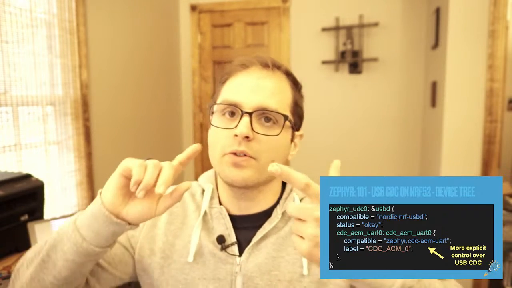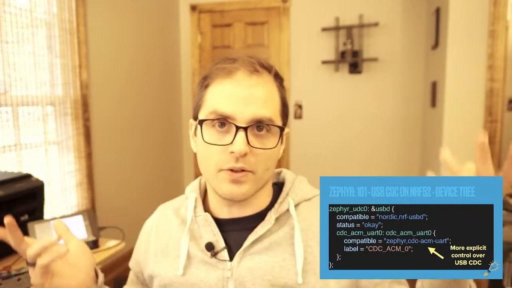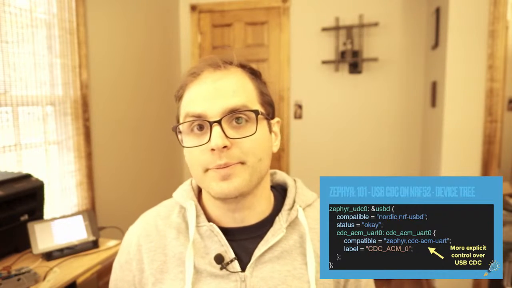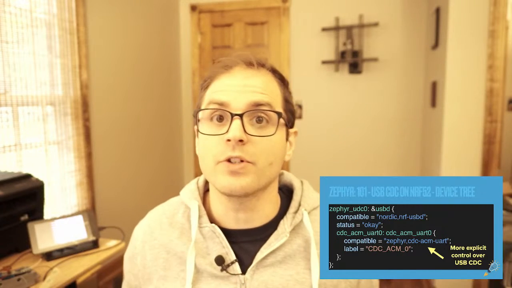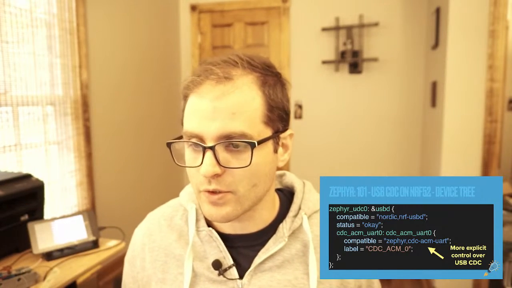So you can actually remap that and make sure it goes to the shell and make sure it goes to MCUboot and MCU manager and the console. Or you could select different ones for different things. So maybe you want to use a dedicated UART interface for the shell, for whatever reason, and then the console output can go out to USB. So this gives you a little bit more control.